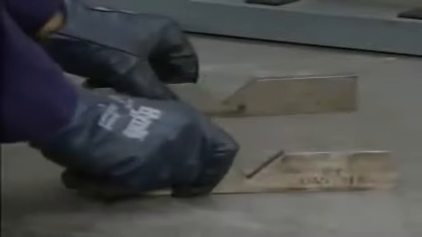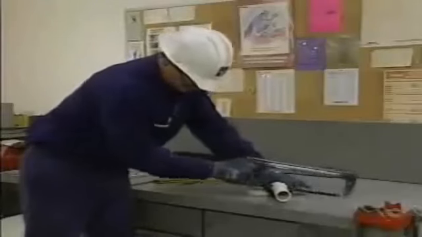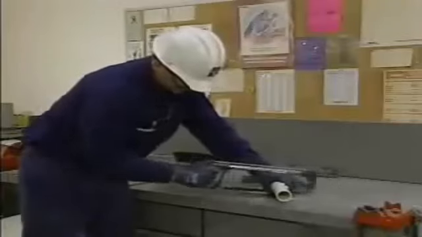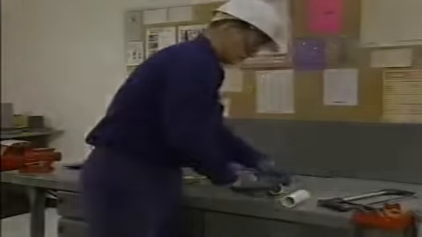Guide blocks are often used to hold pipe steady while it is being cut with a hacksaw. This ensures a straight cut. Cutting is done on the forward motion of the blade, with two teeth of the blade in contact with the pipe at all times. The hacksaw blade should be kept as perpendicular to the pipe as possible, or else the cut will be uneven.